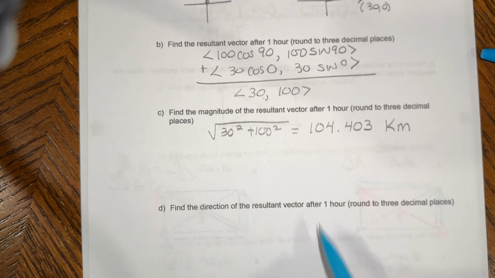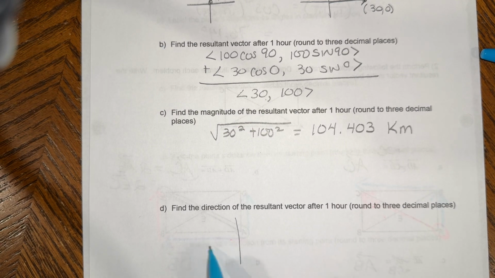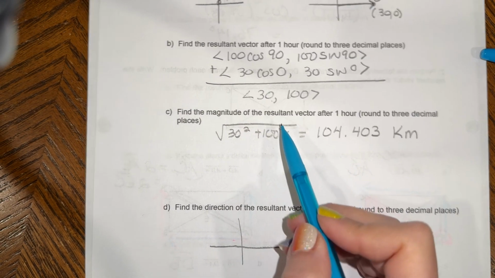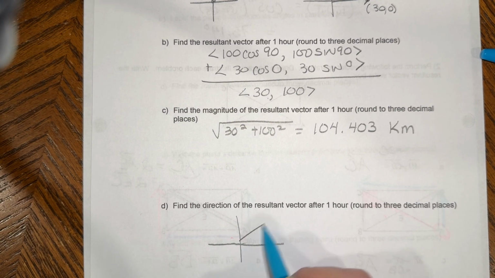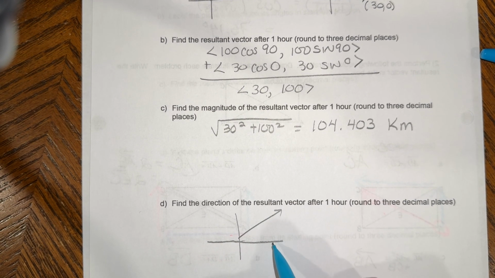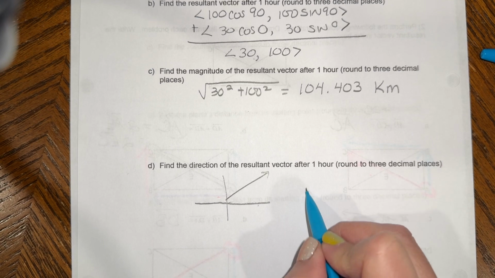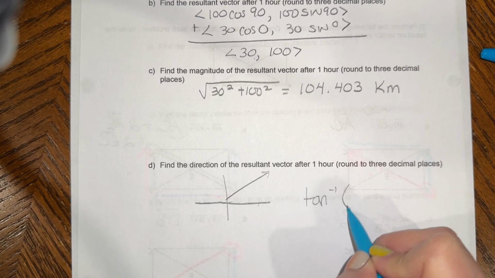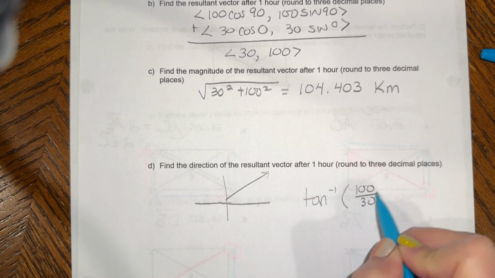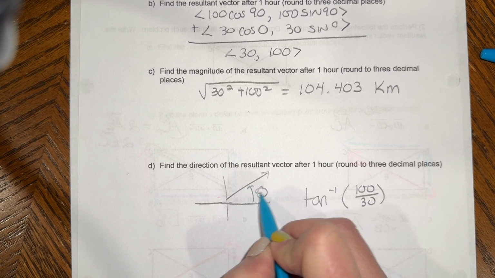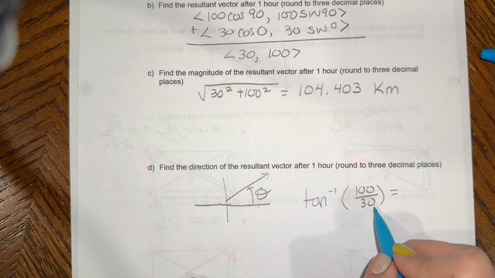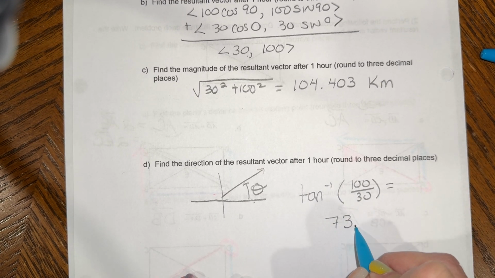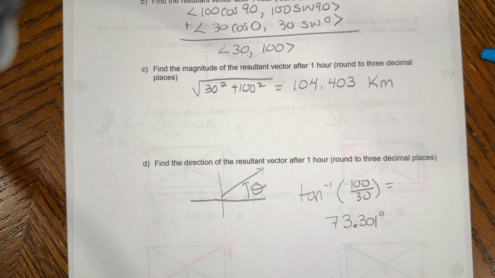Okay, the direction. Well, first, let me figure out what quadrant this is in to see if I'm going to have to use my answer as a reference angle. So 30, 100. So in quadrant 1, the value of this tangent inverse is the answer of the direction, because here's our theta. So when you type that in your calculator, you should get 73.301 degrees.